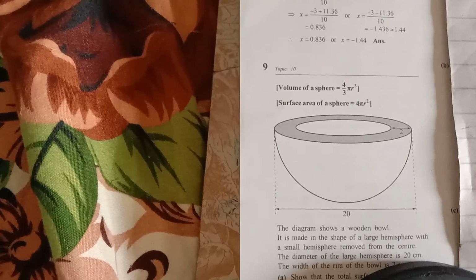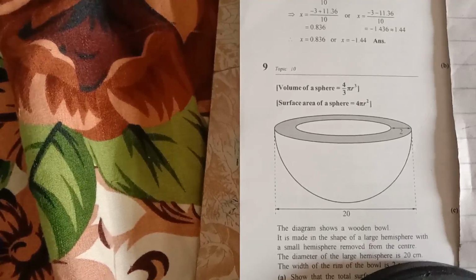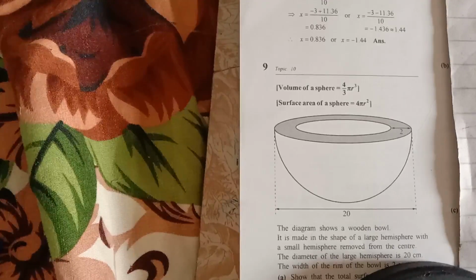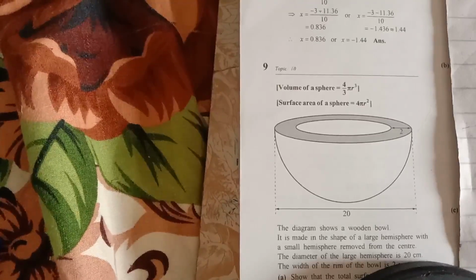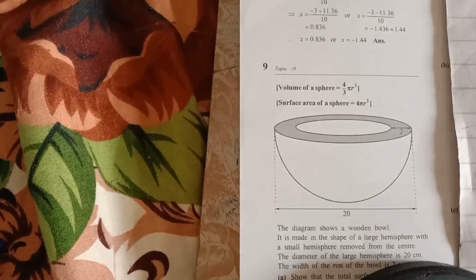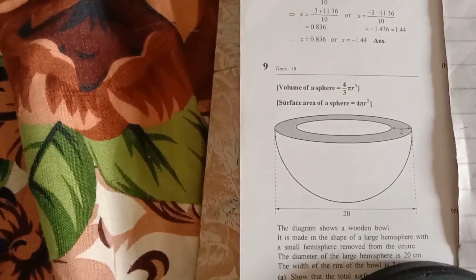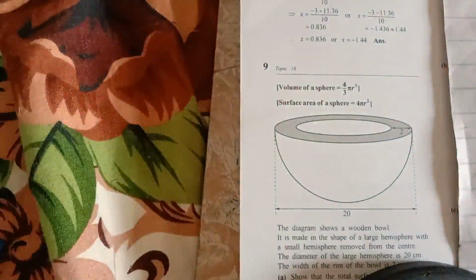Bismillahirrahmanirrahim. Dear students, today we have to solve a new question related to volume of sphere and surface area of sphere. It is question number 9 from November 2022, paper 2, question number 9.